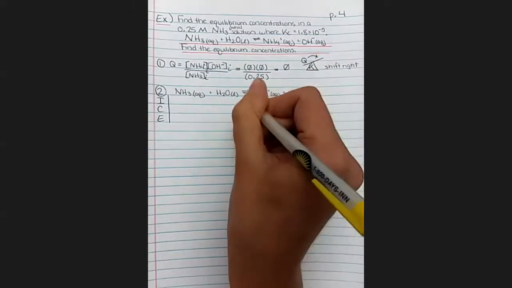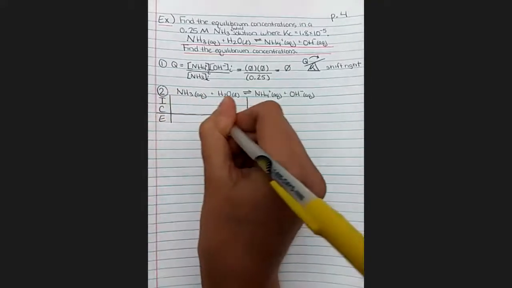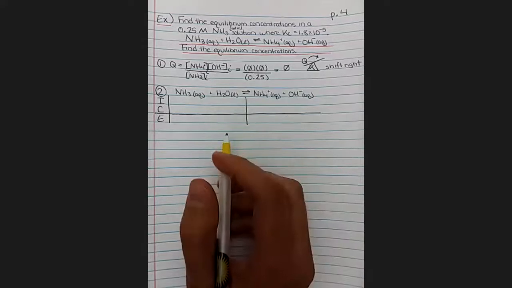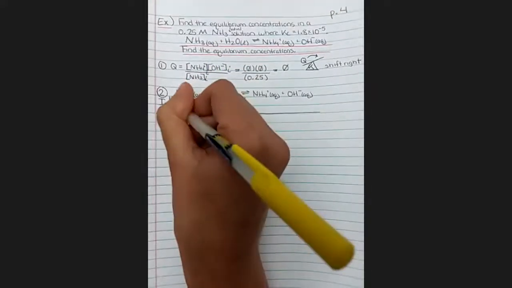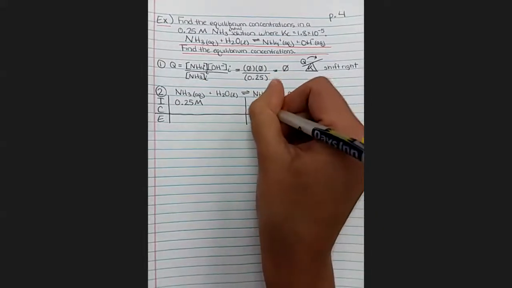There we go. We'll separate the reactants from the products, and we'll draw a line between C and E so we remember to add. Okay, so initial information, all we have is this one number for ammonia, 0.25 molar. So we'll assume that there are no products present at the beginning.